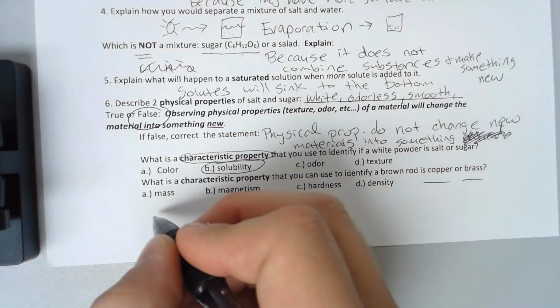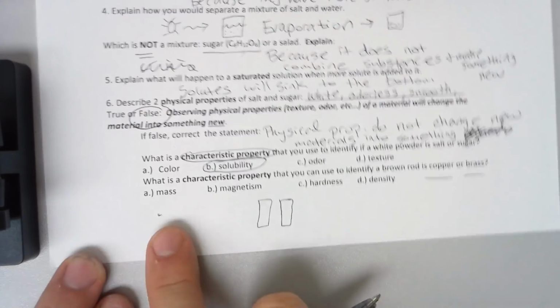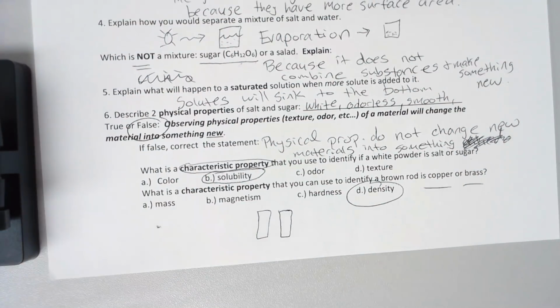You could use mass, but mass is not a characteristic property. You can't tell if it's copper or brass just because it has more or less mass. So remember, density is the characteristic property that helps us identify a lot of unknown substances. All right? And you can review your density notes to help you with that.